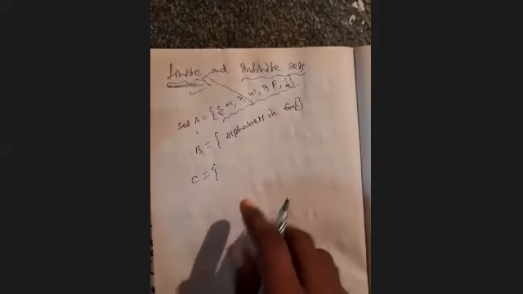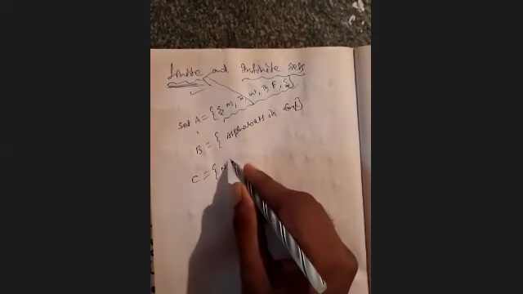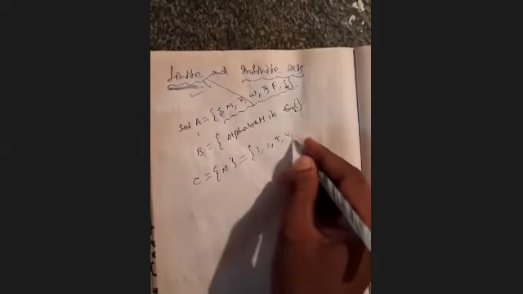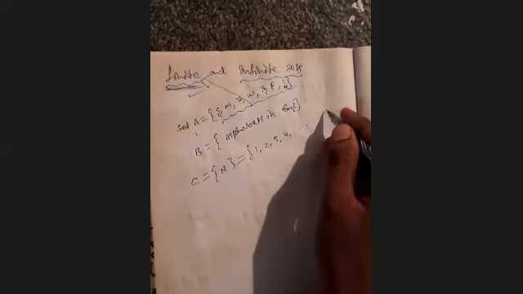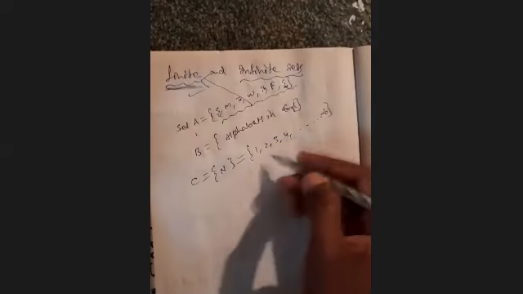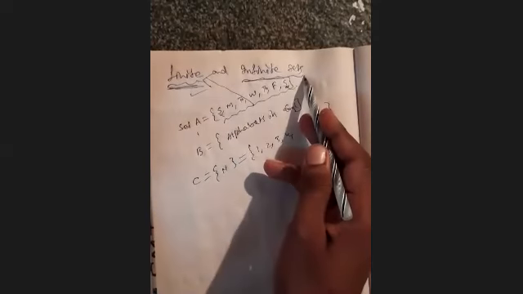Can you give me one example for infinite? Okay, natural numbers. Very good. What are the natural numbers? One, two, three, four, and so on. We can't count how many natural numbers there are. We have natural numbers up to infinity. We can't count that infinity. That is an infinite set.